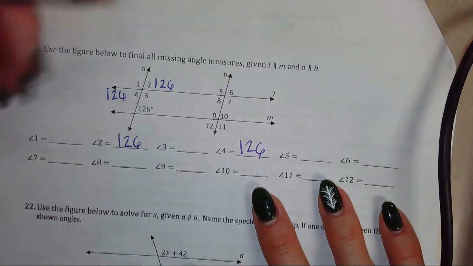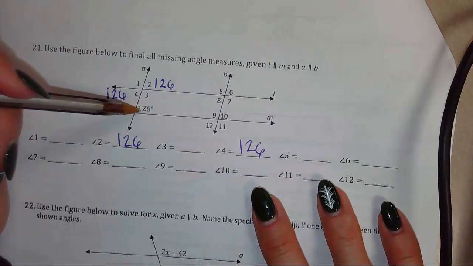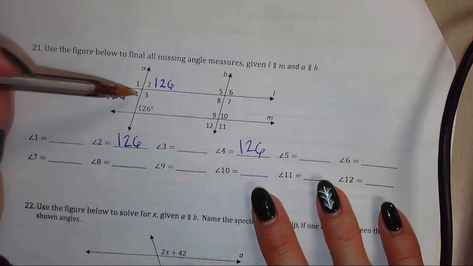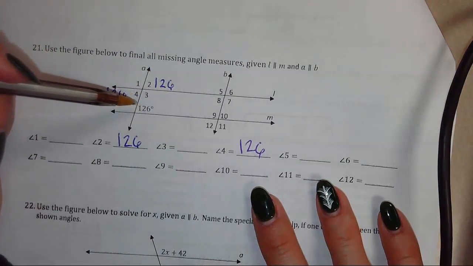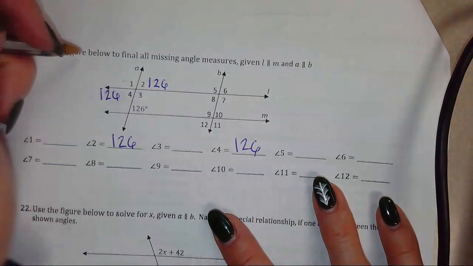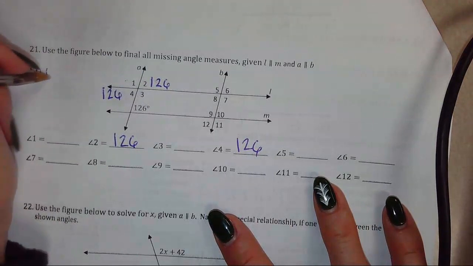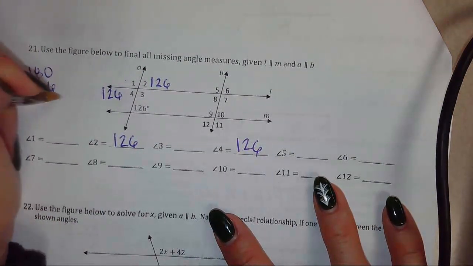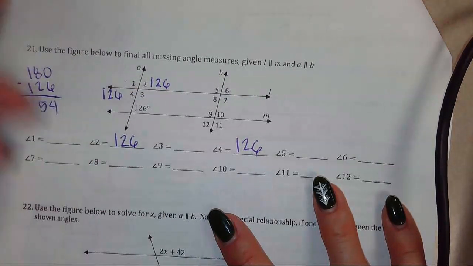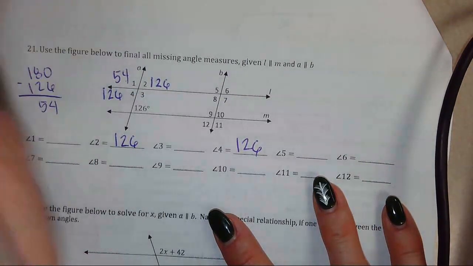And then, what else can I say here? Well, I'm going to go ahead and figure out angle 1 and do 180 minus 126, and I will get 54. So I know that this is 54 degrees, right?